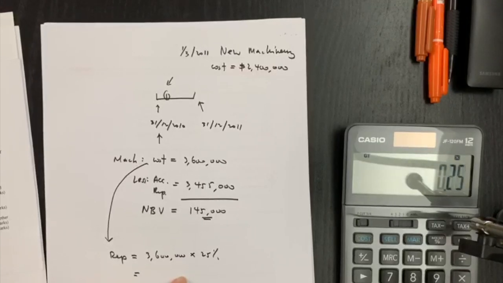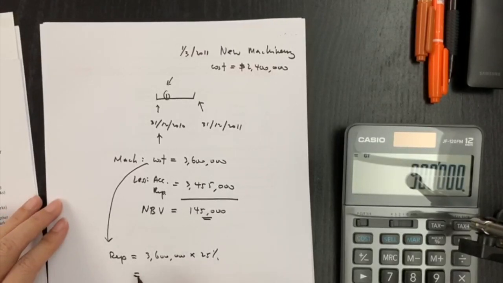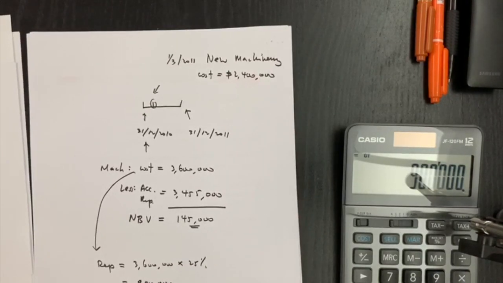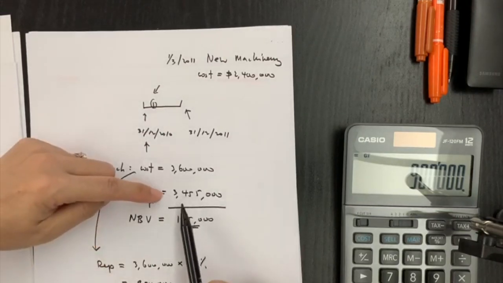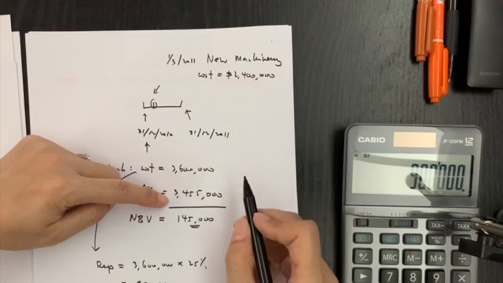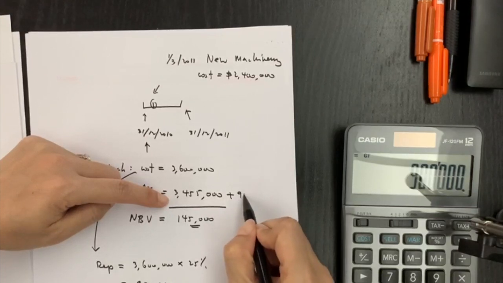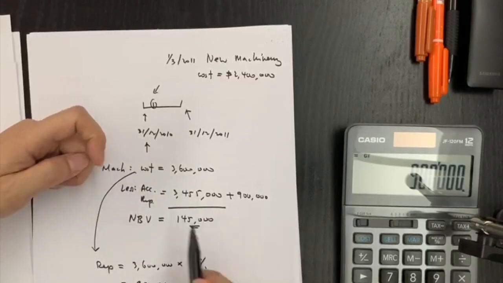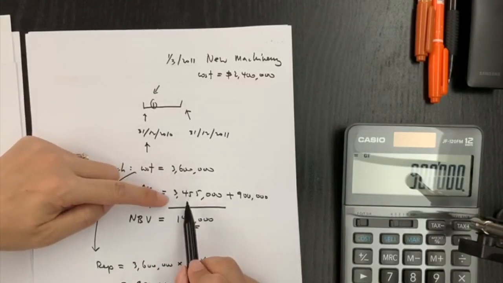So in the normal situation, depreciation in this year will be equal to 900,000. Okay, so what happens if we depreciate this accumulated depreciation here by another 900,000? All right. So this is the accumulated depreciation at the beginning.